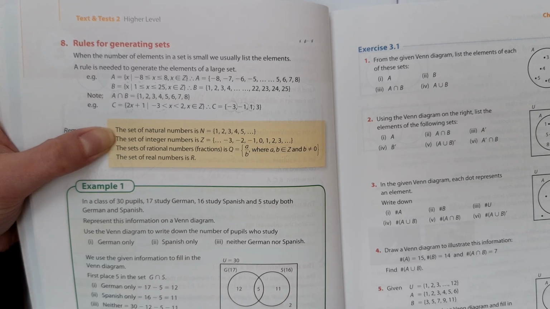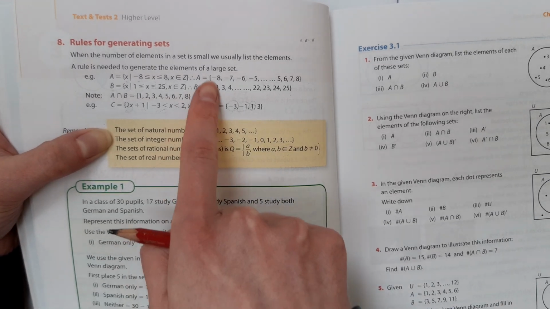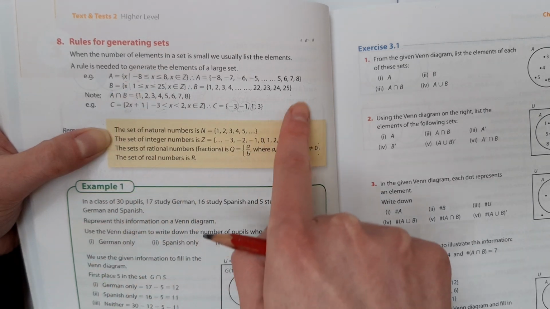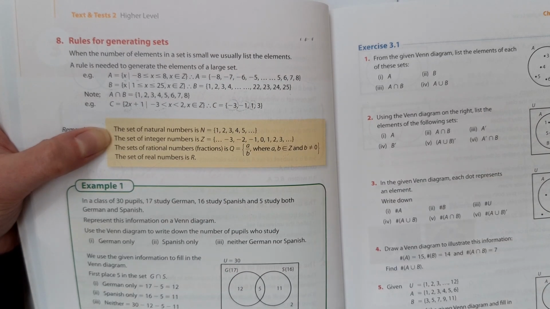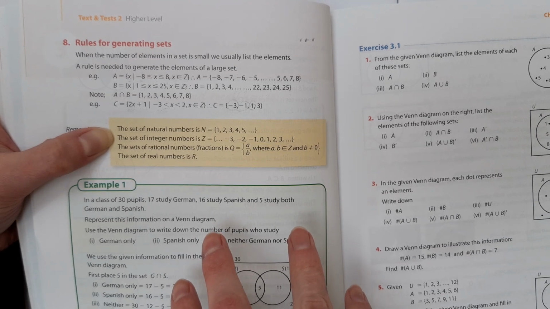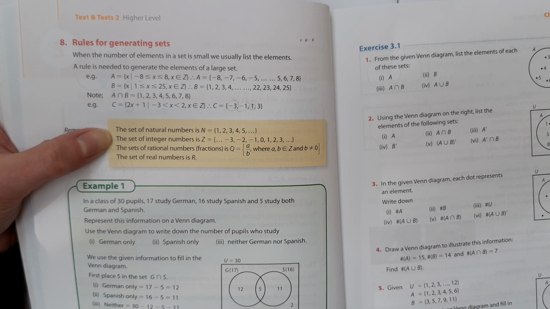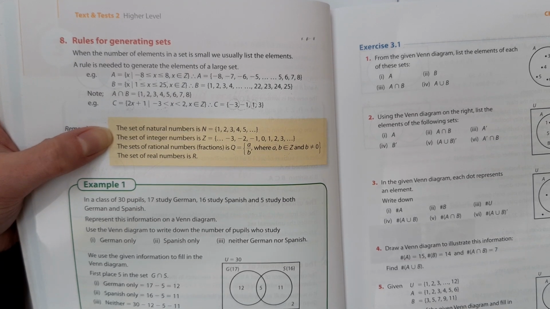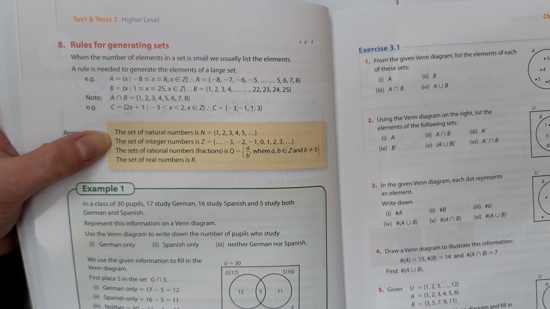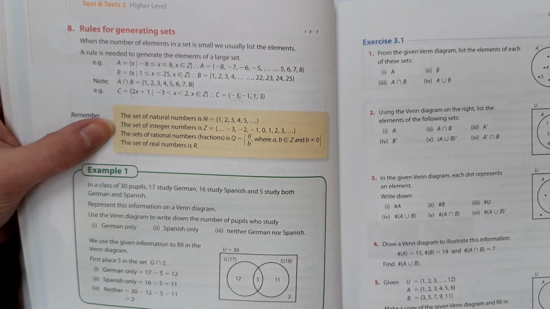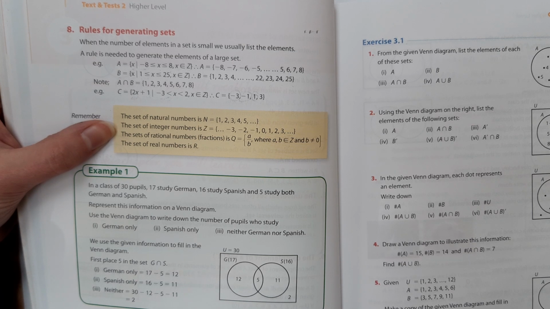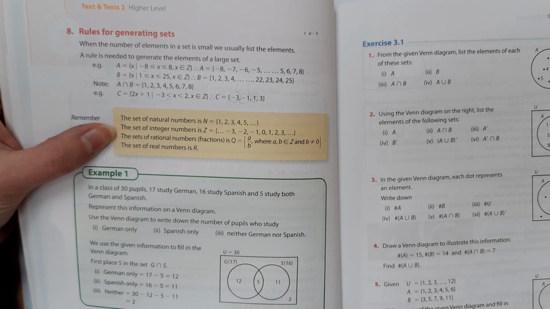I'm going to do example 1 and example 2. So I'll be implementing the notation in example 2, but for the moment I'm going to work on a problem with you and how you actually approach doing it. So in a class of 30 pupils, 17 of them study German, 16 of them study Spanish, and 5 study both German and Spanish. Represent the information on a Venn diagram. Use the Venn diagram to write down the number of pupils who study German only, Spanish only, or neither German nor Spanish.